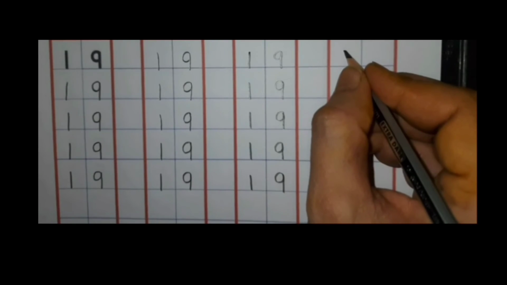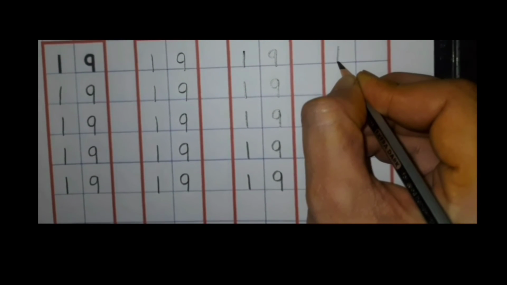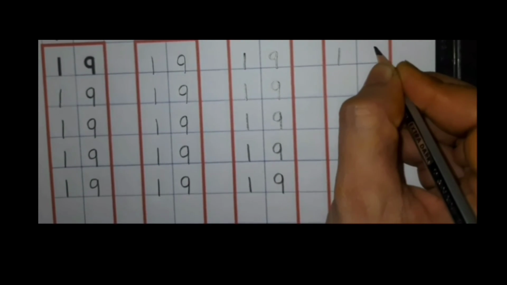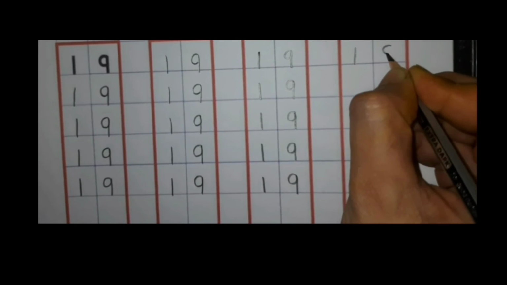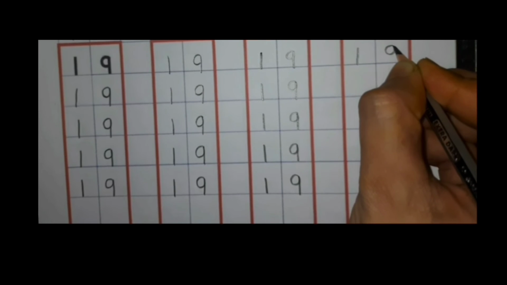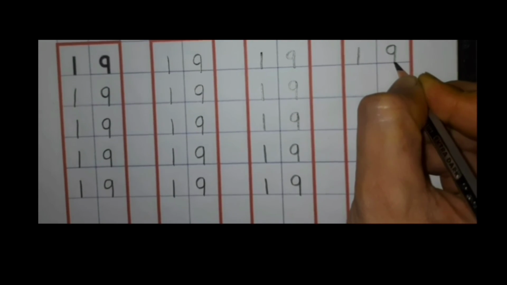19. For number 1, start from the middle, standing line and touch the bottom blue line. For number 9, start from the middle, C curve, go up, come down, standing and touch the bottom blue line.